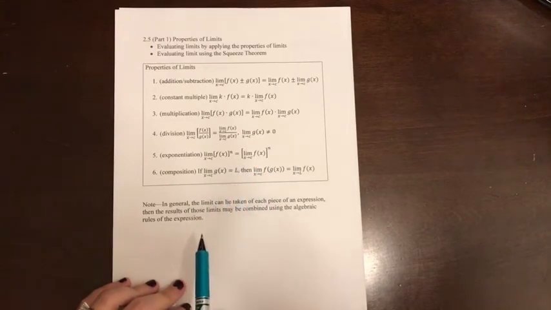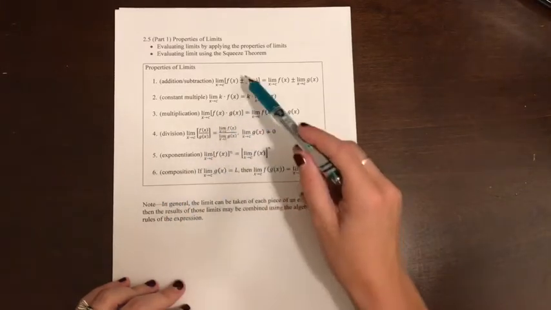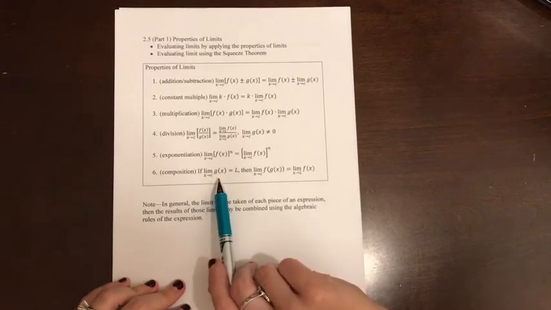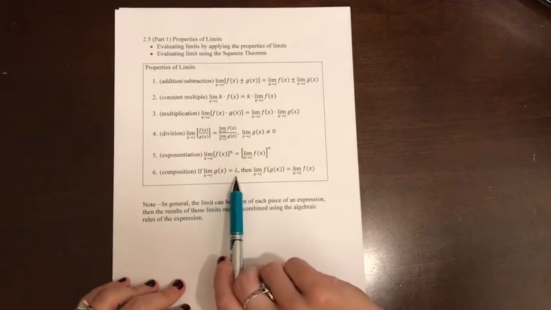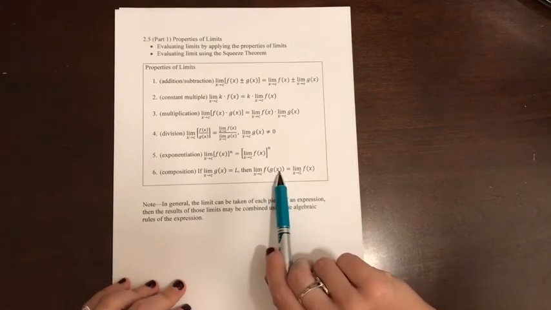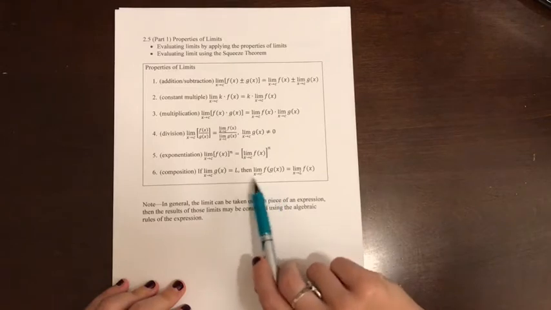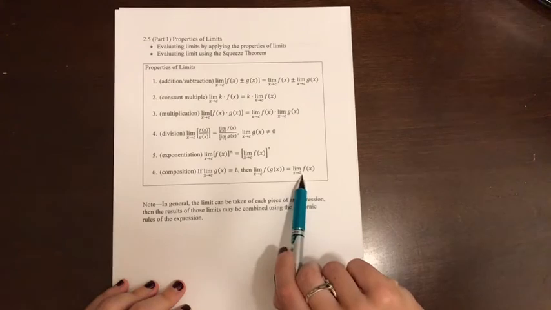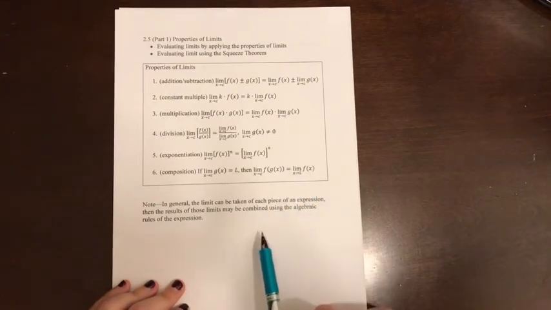And then composition is a little bit different, or not as straightforward as the other properties, but it says that if we have the limit of g of x as x approaches c being equal to L, then if we're taking the limit of f composed with g as x approaches c, this limit will be equal to the limit, as x approaches L, of the outer function f of x, and we'll do some examples with that.